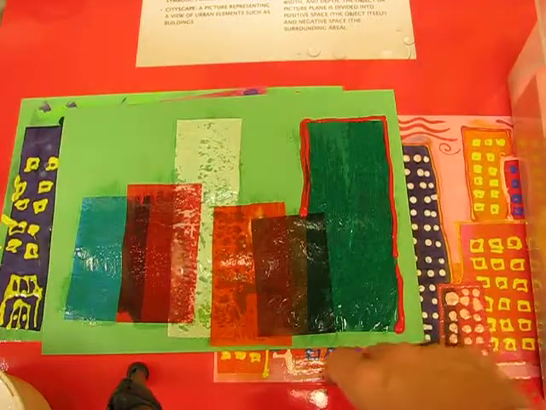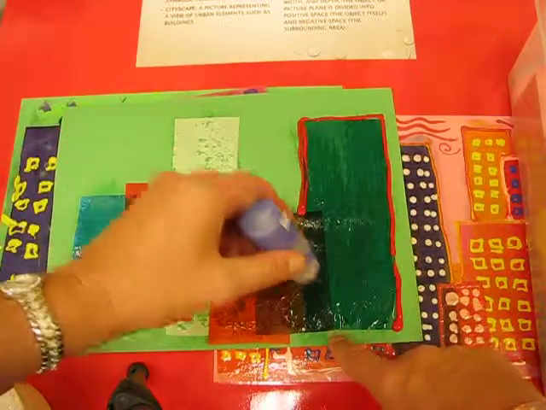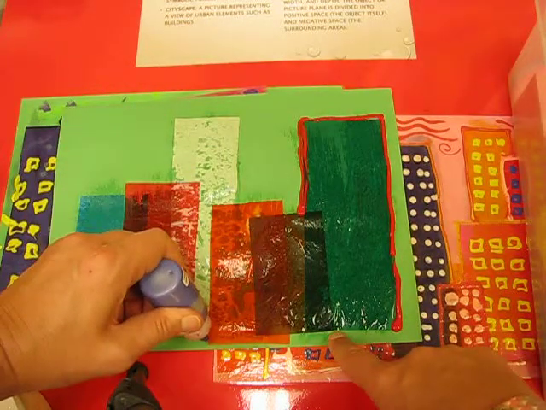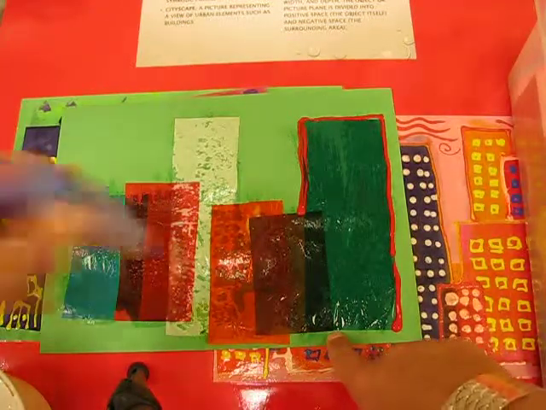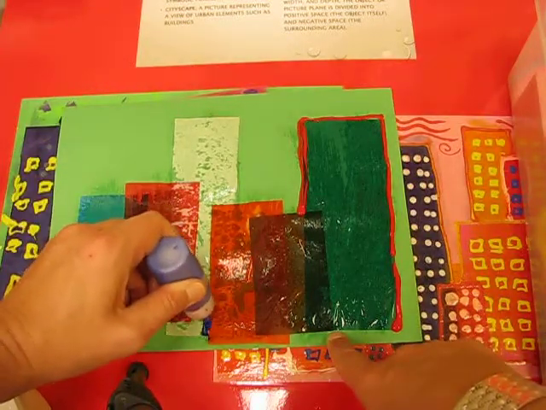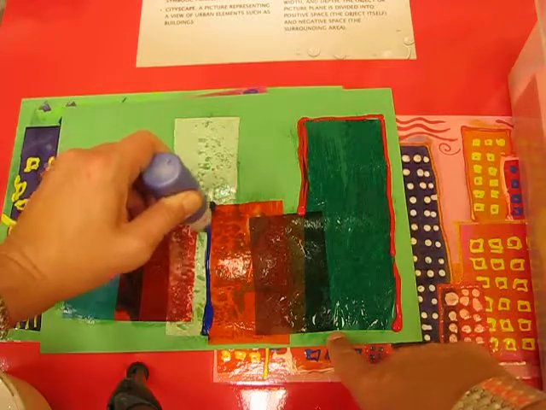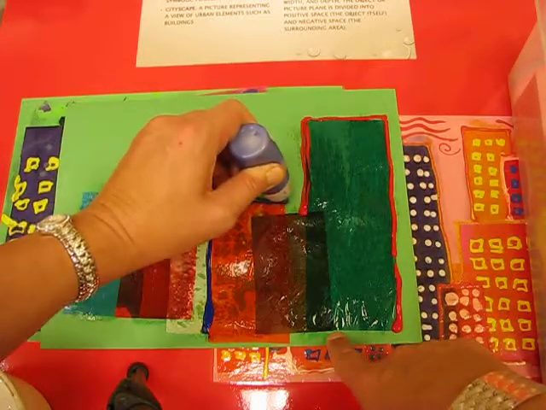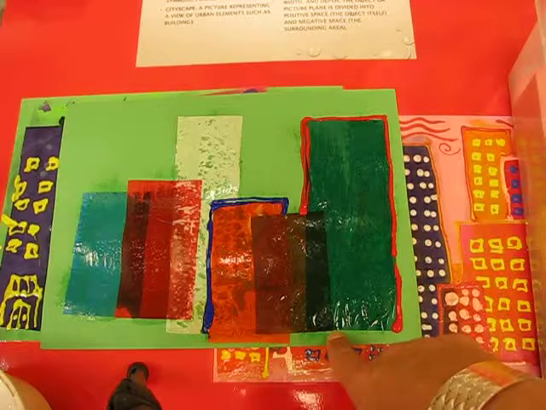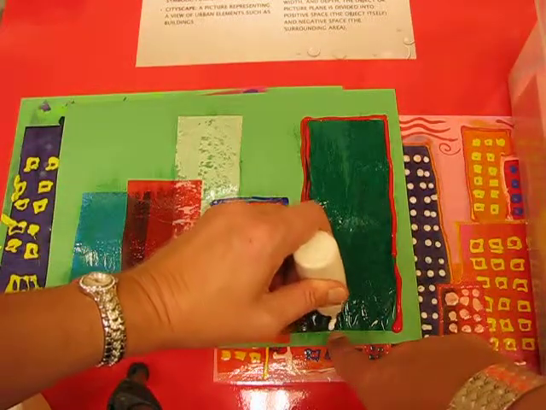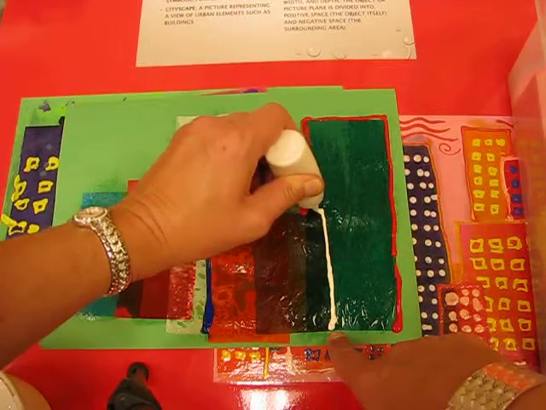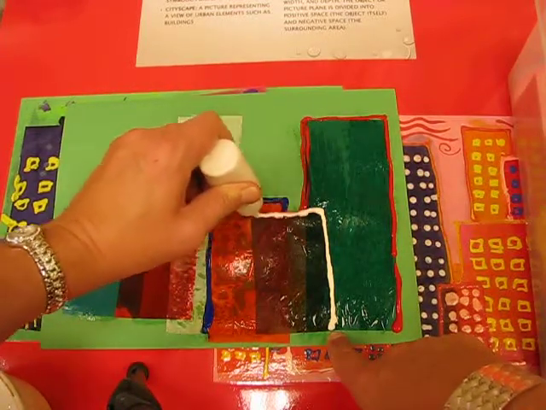And you're going to continue this, so you actually highlight the shapes of the buildings. What it also does, when it dries, is create a raised surface, so you're actually creating some texture as well. So try not to use the same colour beside each other.